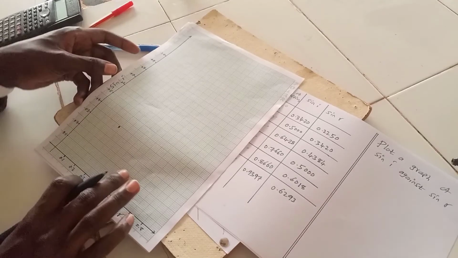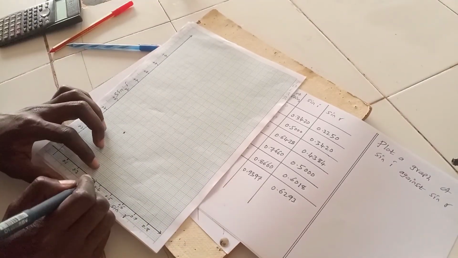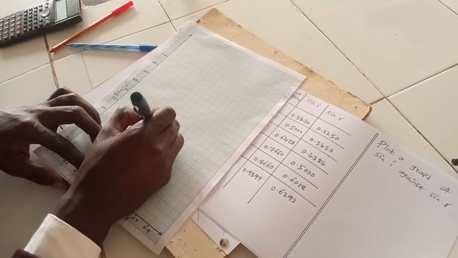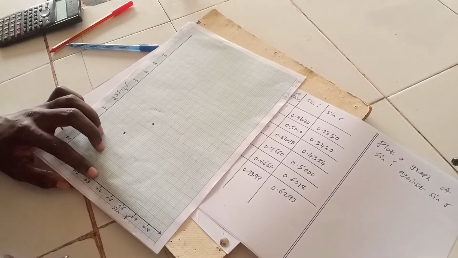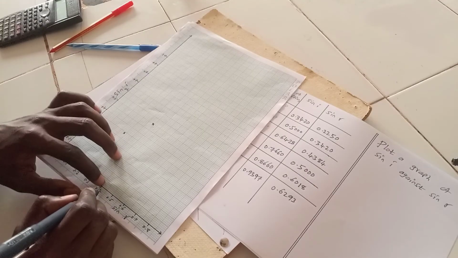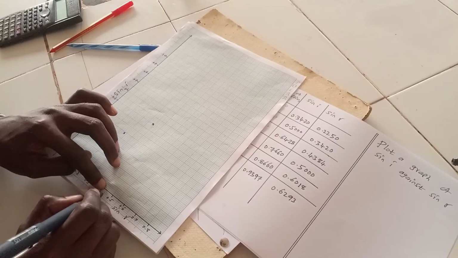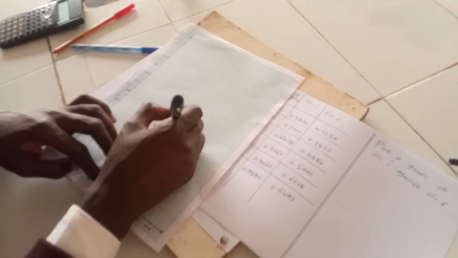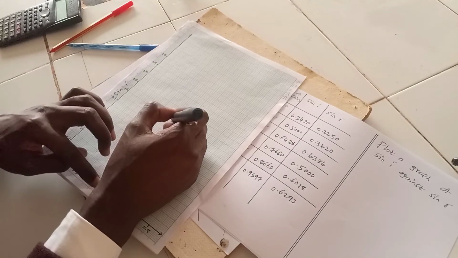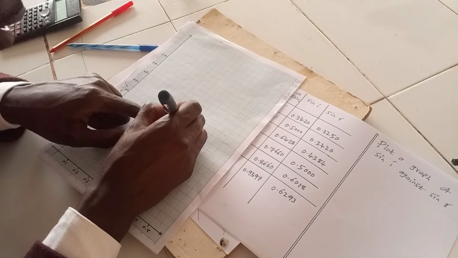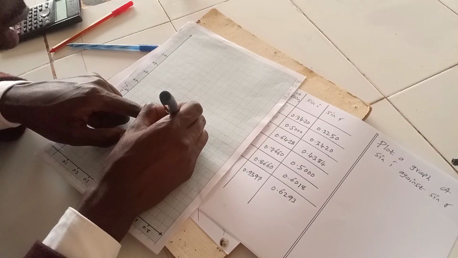We go to the next one. The next one we have 0.34. Then we rise to 0.5. That is that point. The next one is 0.43. We rise up to 0.64. That is somewhere here.